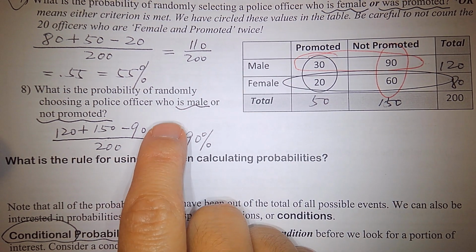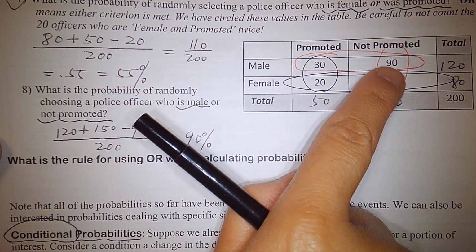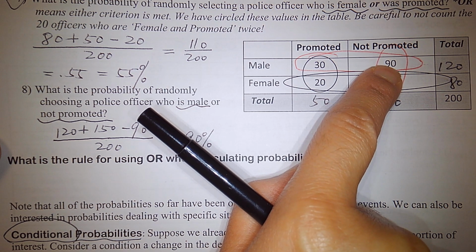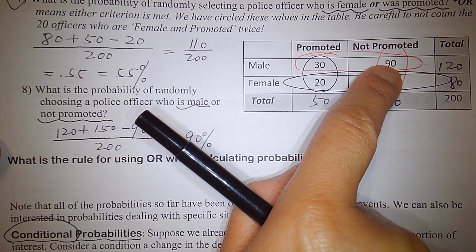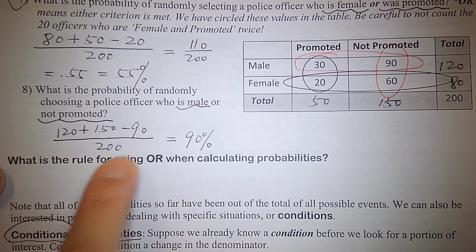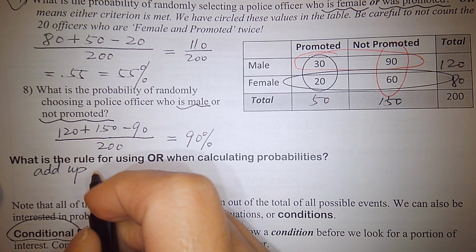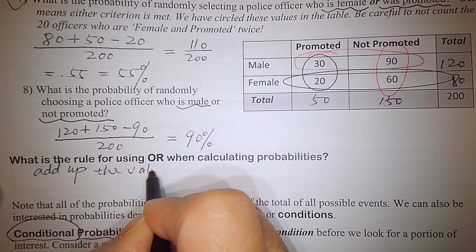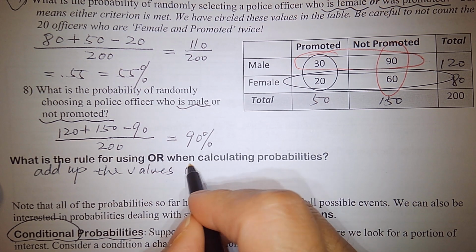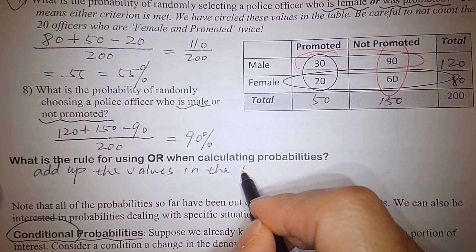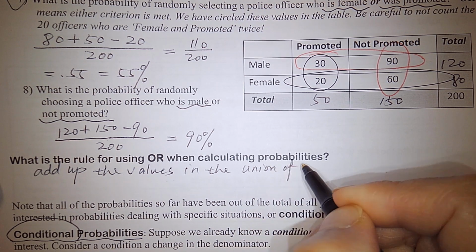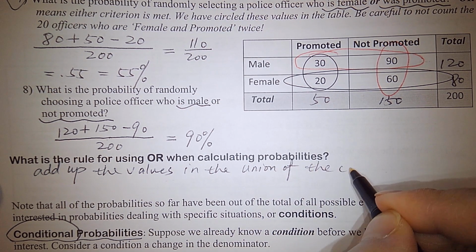And then being careful not to count the value in the intersection twice, okay? Then divide by the total. So I'm going to write it here: add up the values in the union of the criteria.